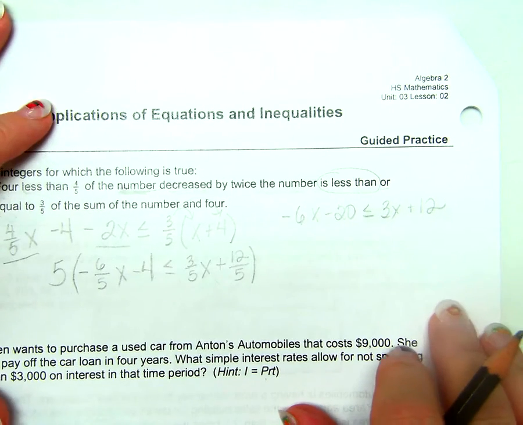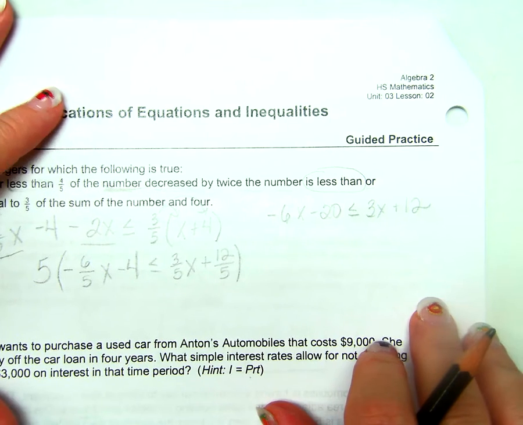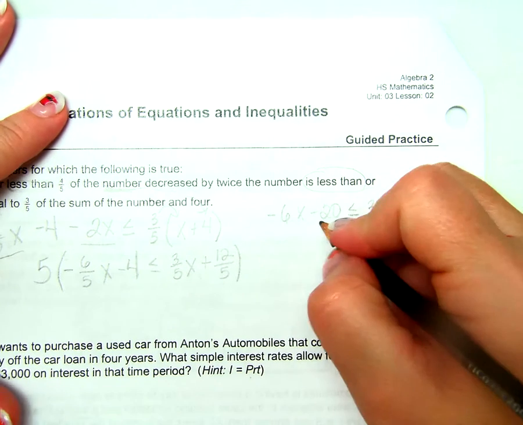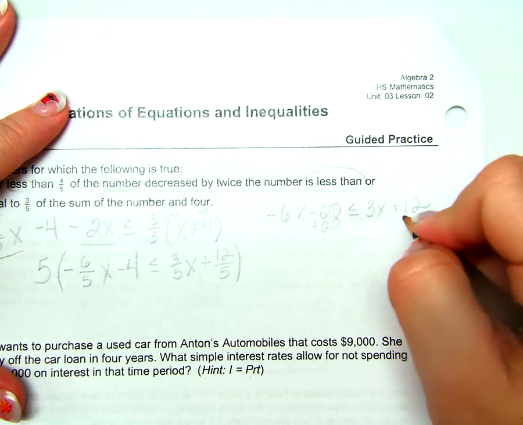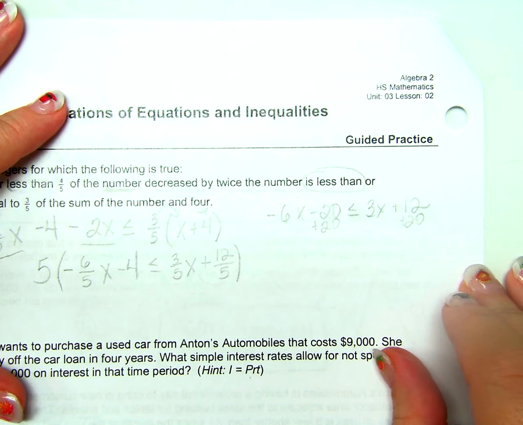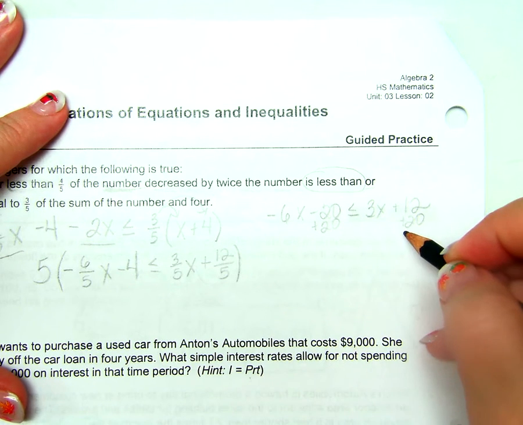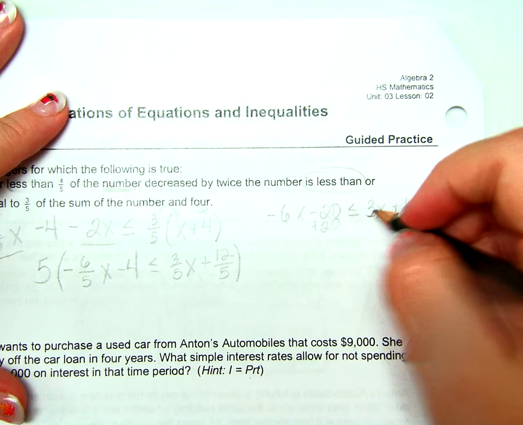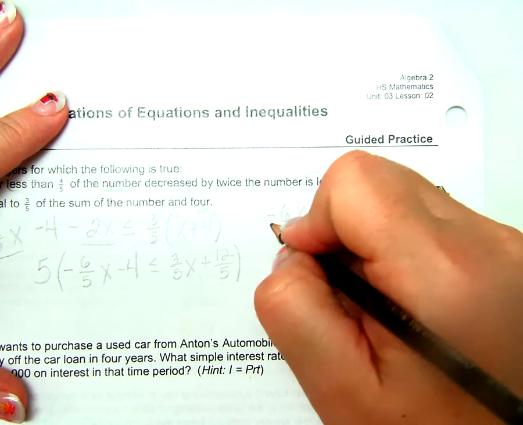What do I do first? You want to add 20 to both sides? Okay, I'm going to blow your mind. In a minute, I'm also going to want to combine the x's. Can I do it right now?